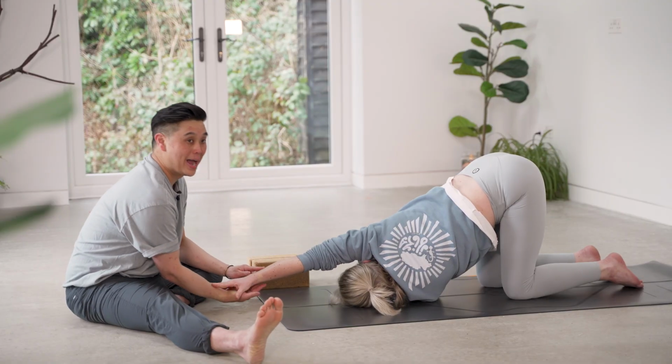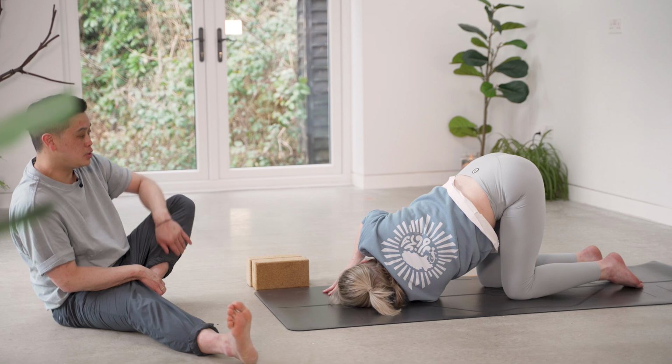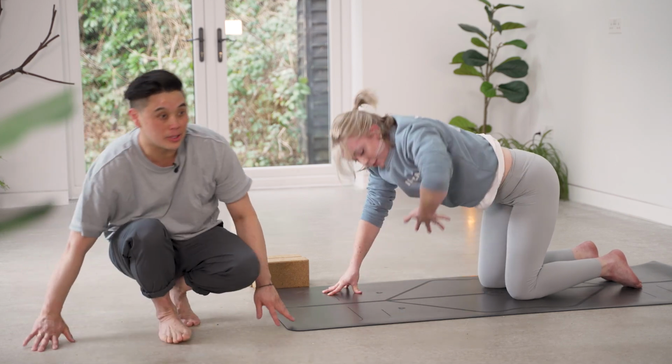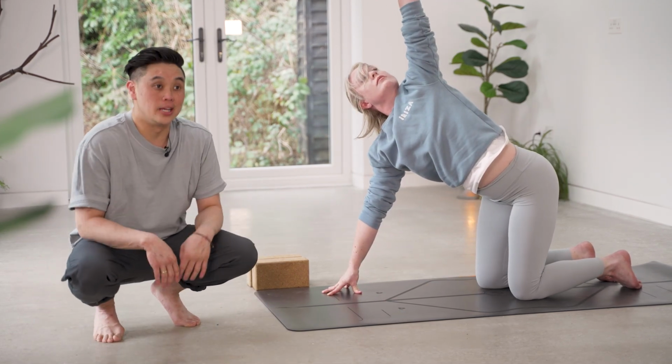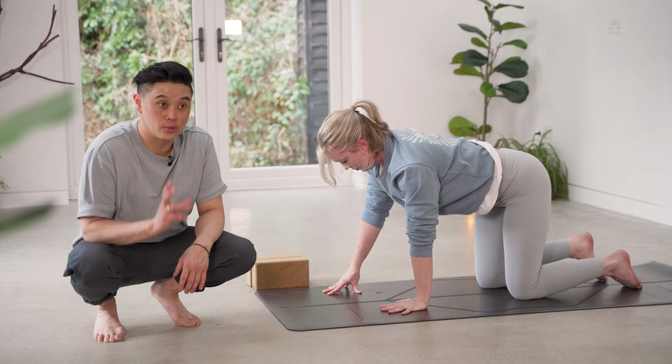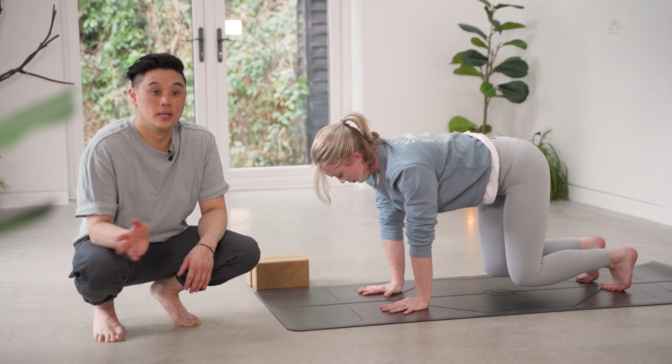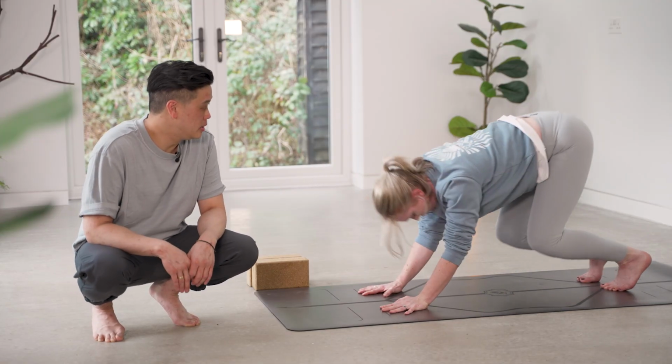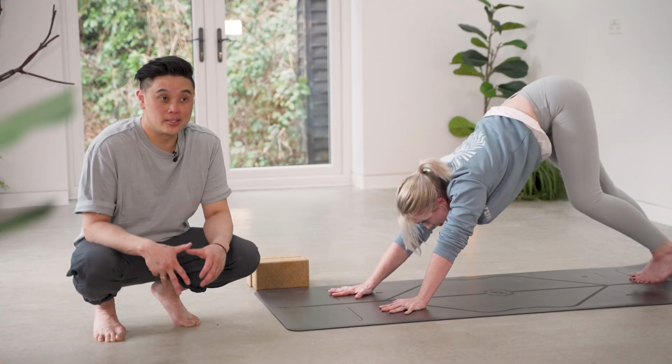Good, walk this hand back, your right hand goes back. On the fingertips, push the floor away, unwrap your needle, breathe in. Then come back to tabletop shape. Tuck your toes, lift your knees, breathe in. Downward facing dog. Good, so first downward facing dog.